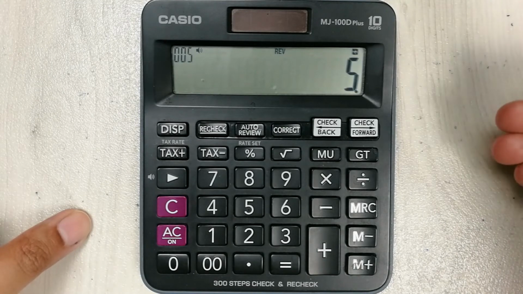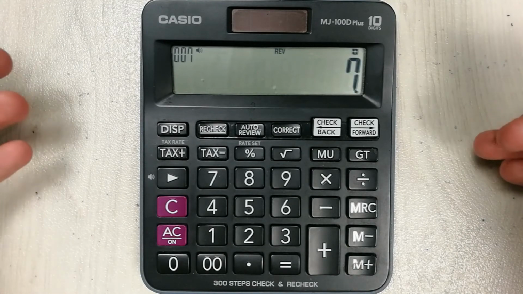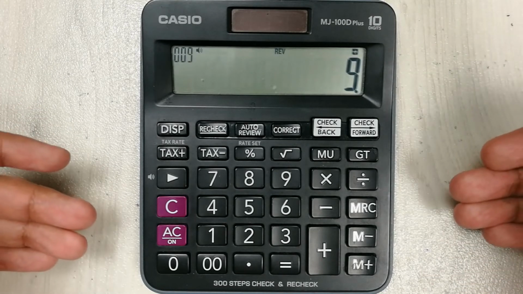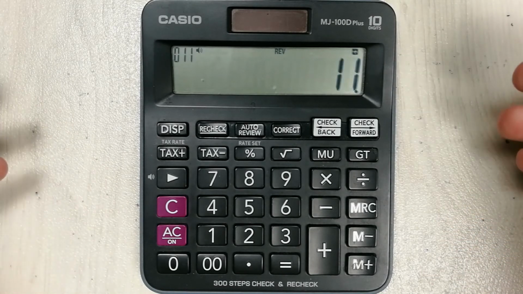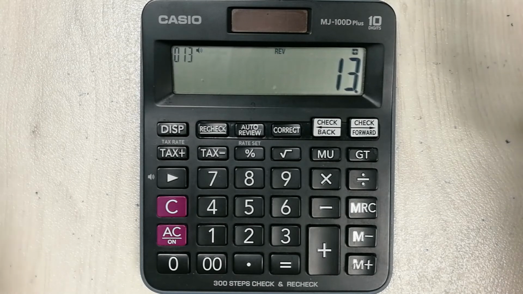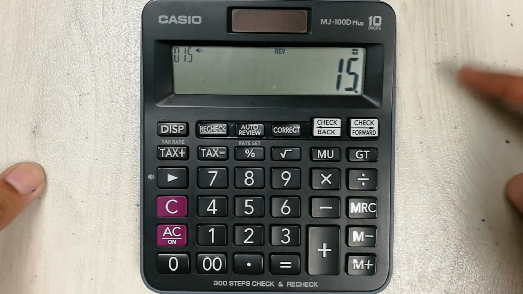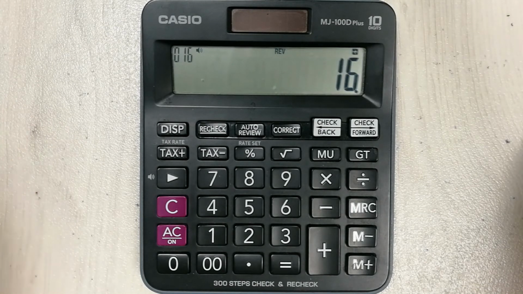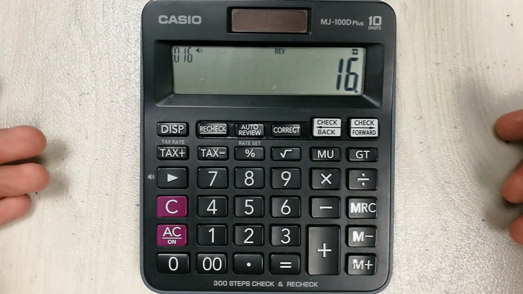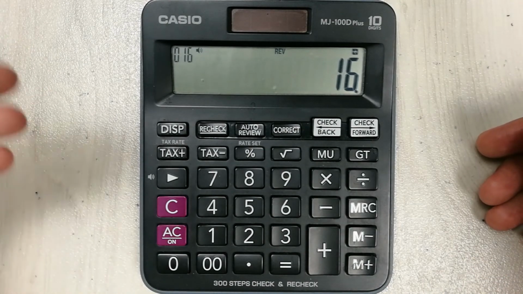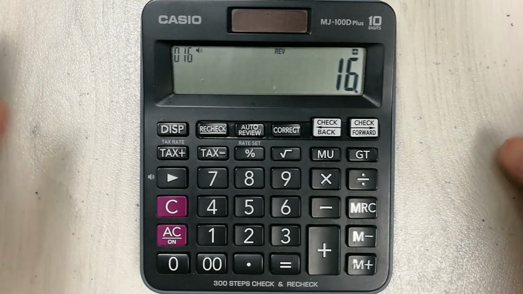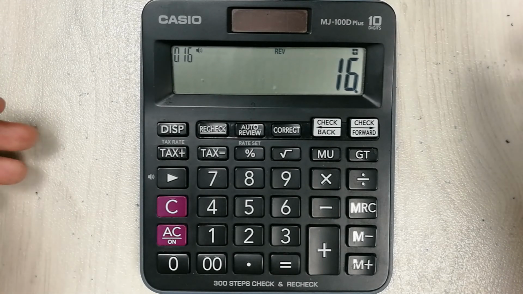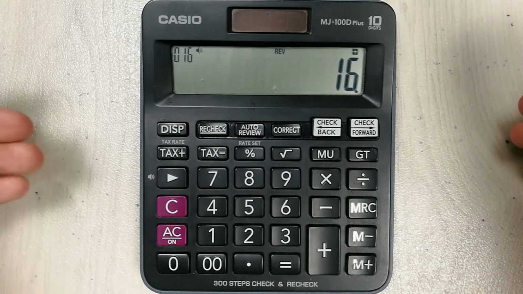It makes a countdown on your calculator till 16, because I did this operation till 16, so it will finish at 16. So you can see, now it is finished at 16 because I performed this function till 16. You can extend it ahead, you can make it 17, 18, so it's up to you. So this is how you can use this trick as well on your calculator.